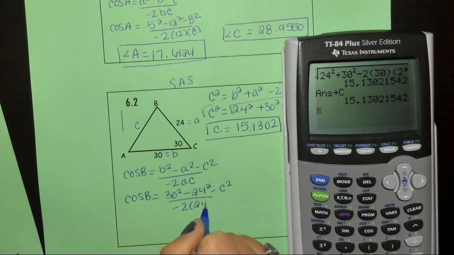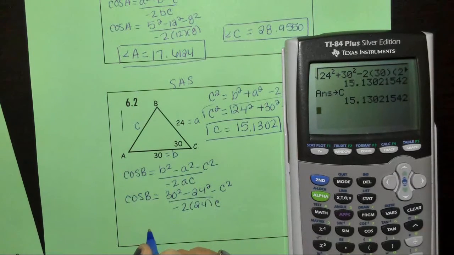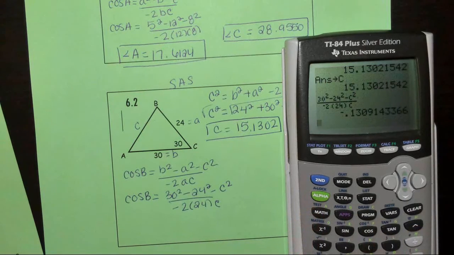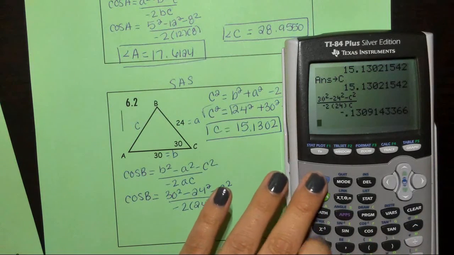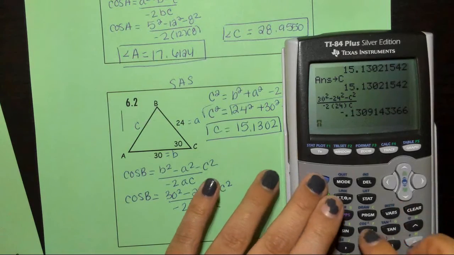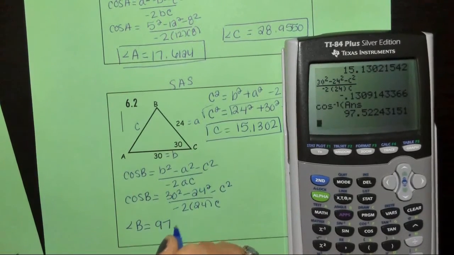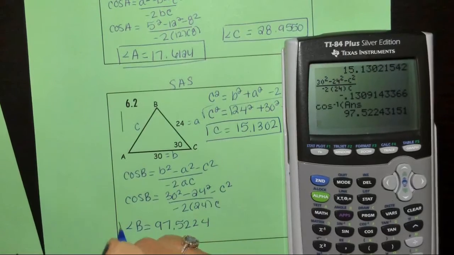A is 24, C. Okay. Then what you need to do is take the inverse. So angle B is 97.5224.